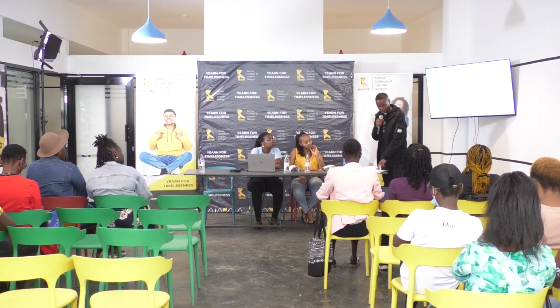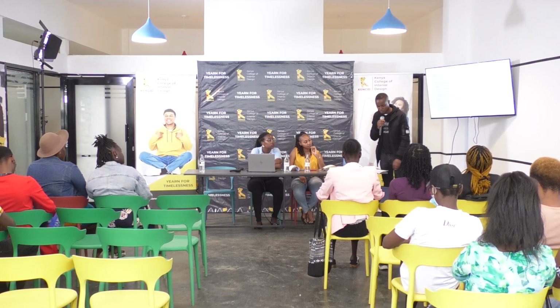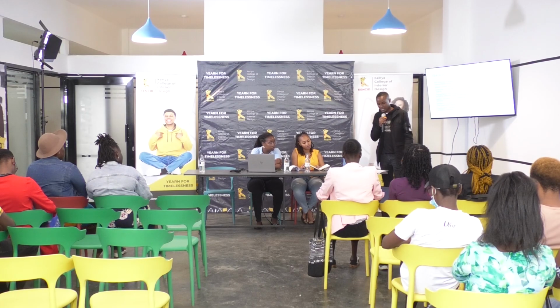The design process of a bus terminus. The first step in our redesigning process of the Westlands bus terminus is needs assessment. This involves identifying the problems and challenges that the current terminus is facing.